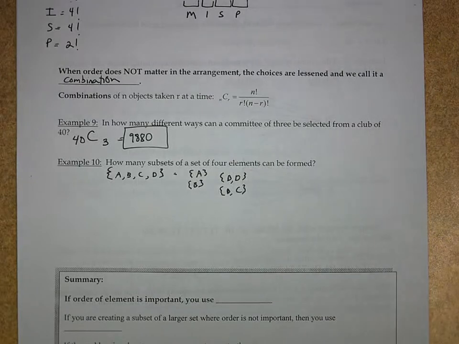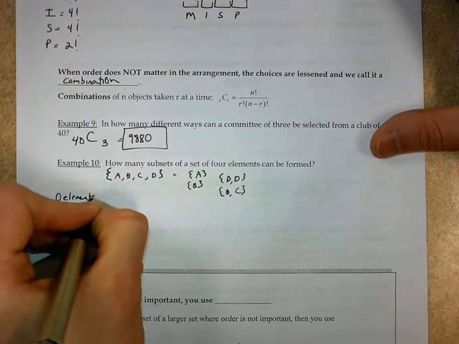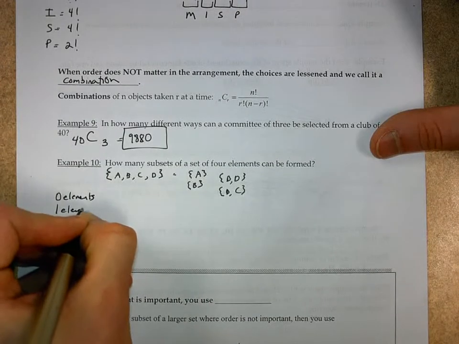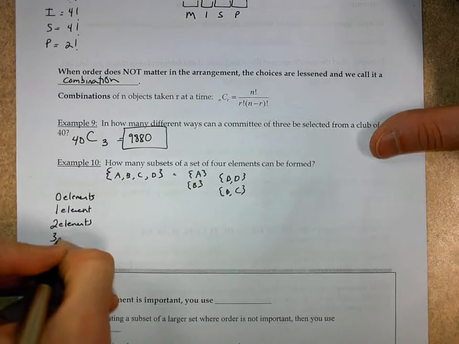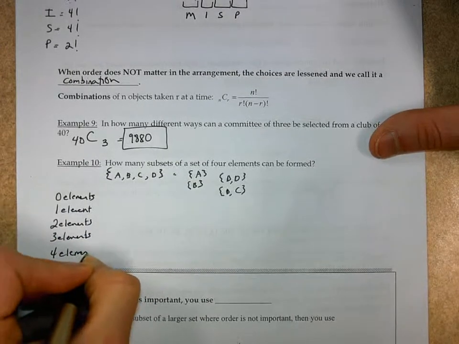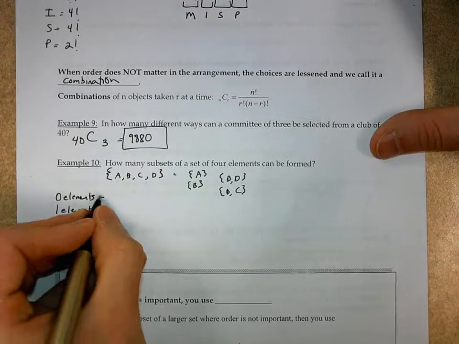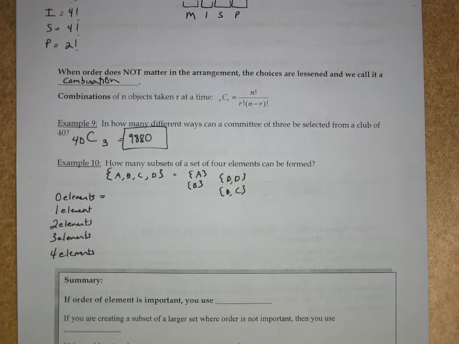So we've got to look at what happens if we choose 0 elements, 1 element, 2 elements, 3 elements, and then finally 4 elements. How many ways can I choose 0 elements? That's pretty straightforward.